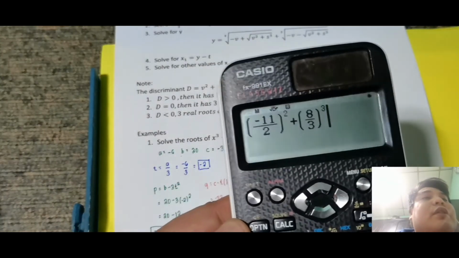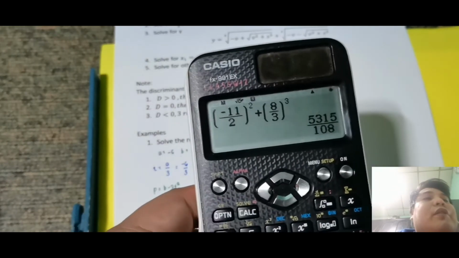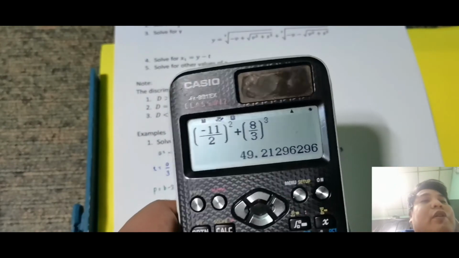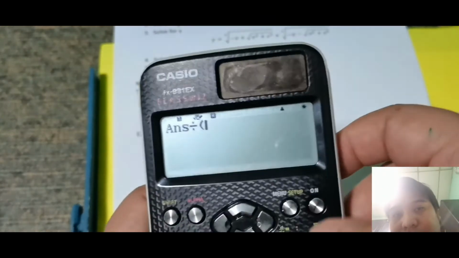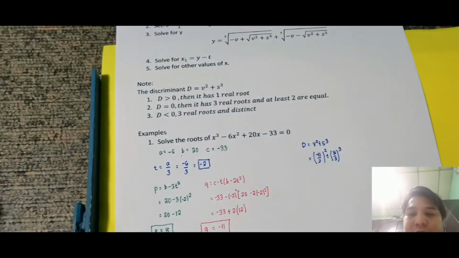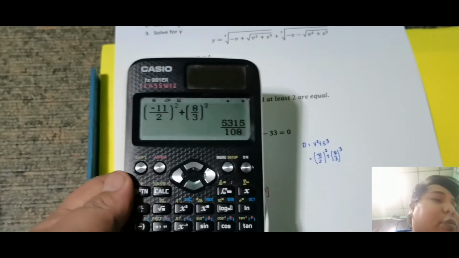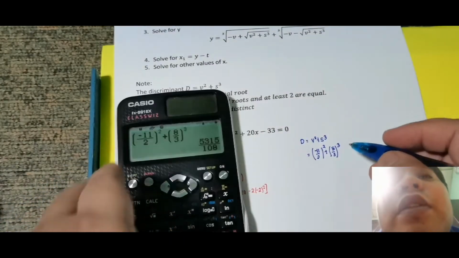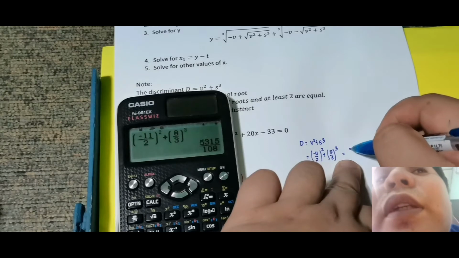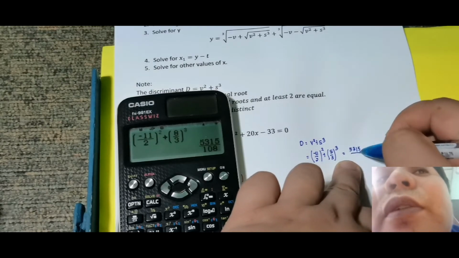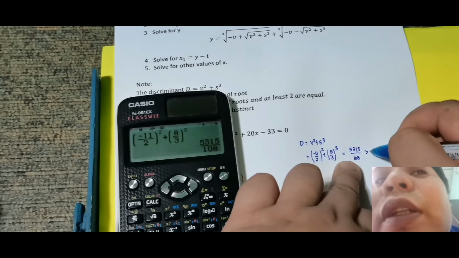Okay, so let's check what comes out. Obviously it is positive. The value of this is 5315 over 108, which is greater than 0.